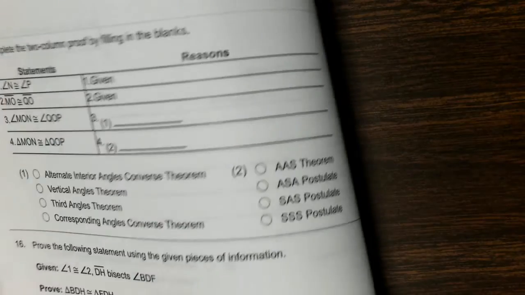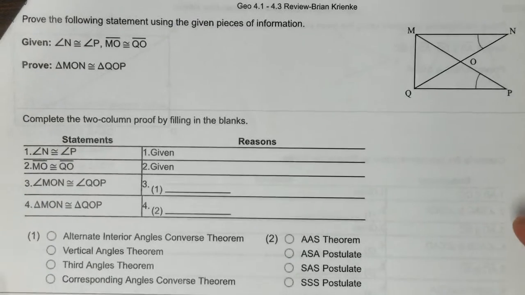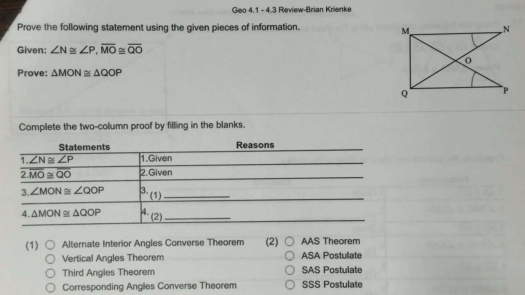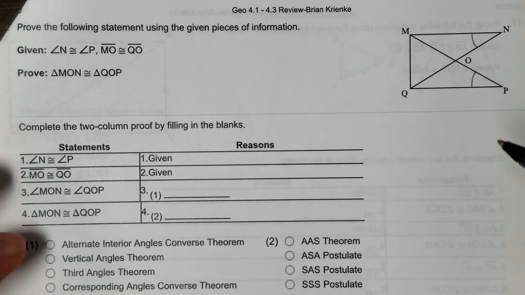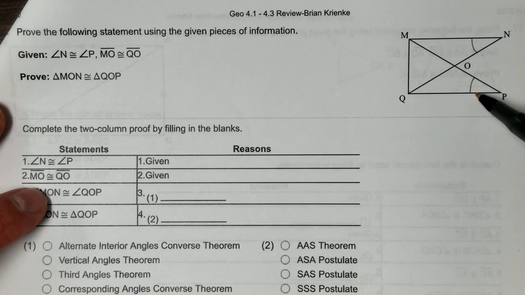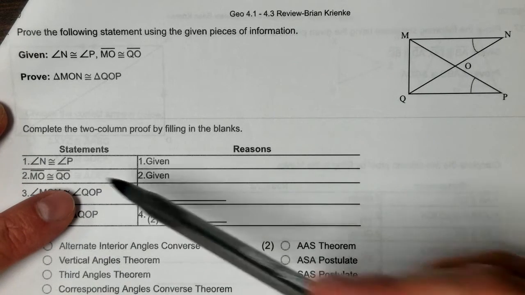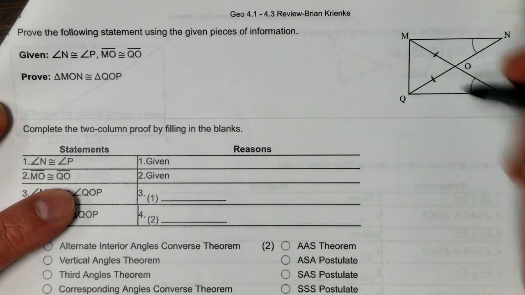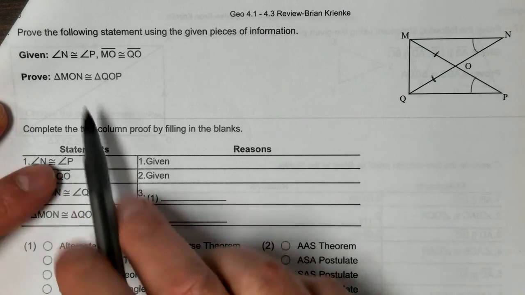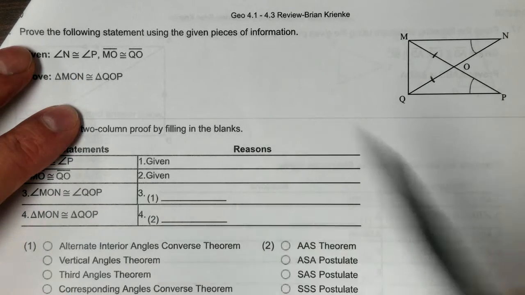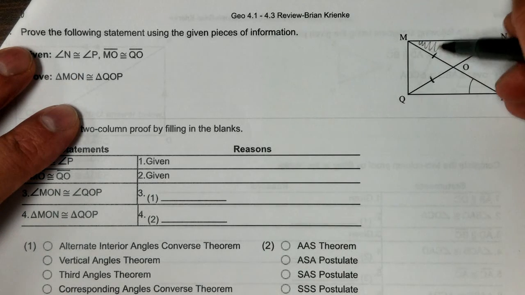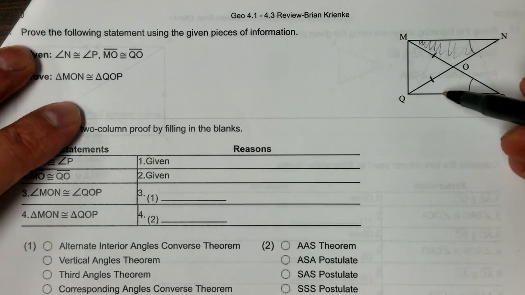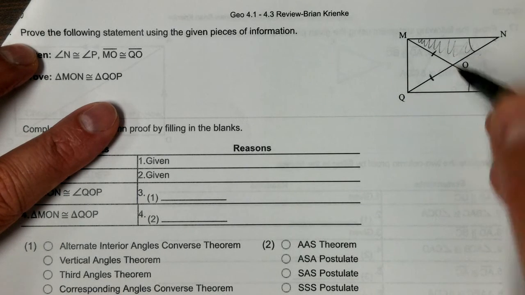All right. Now on this one, we've got N congruent to P, which is already marked, MO congruent to QO, so that means this. The triangles we're interested in are the MON triangle with the QOP triangle.